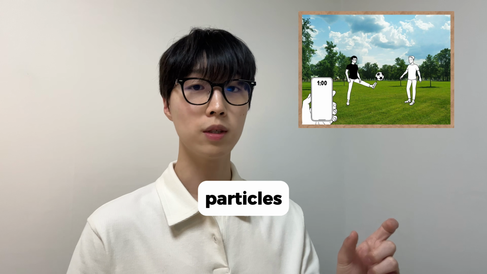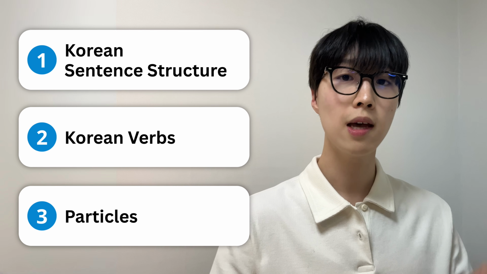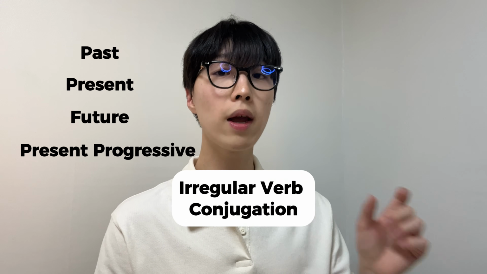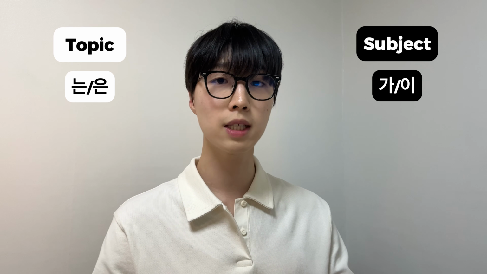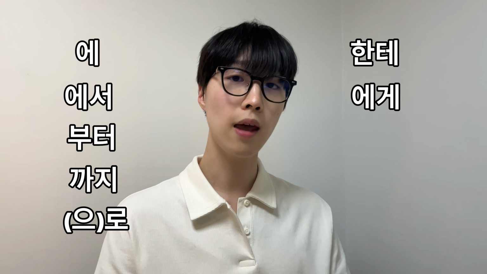By adding particles. Now that you understand the concept of Korean sentence structure, Korean verbs, and particles, this is what you need to do next. First, you need to understand how to conjugate different verbs into different tenses. Also, you need to learn irregular verb conjugations too. Also, you need to study more particles. Today, we only looked at the difference between topic and subject as particles, but then when it comes to context, you need to see when to use it in what situation. And from there, if you want to make your sentences full of meaning and more color to it, you need to study particles like 에, 에서, 부터, 까지, 으로, 한테, 에게, and many more.